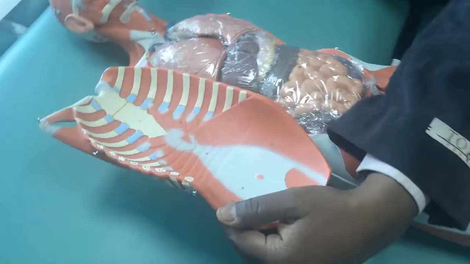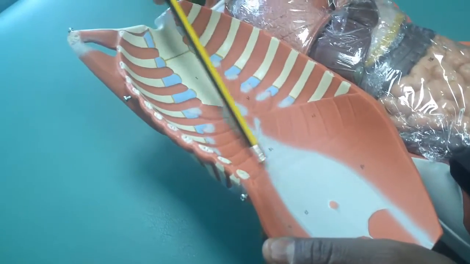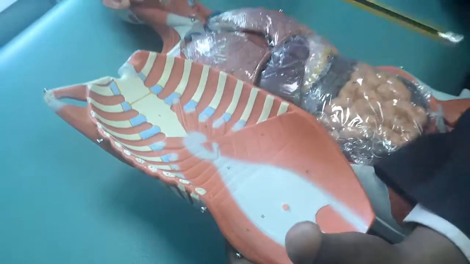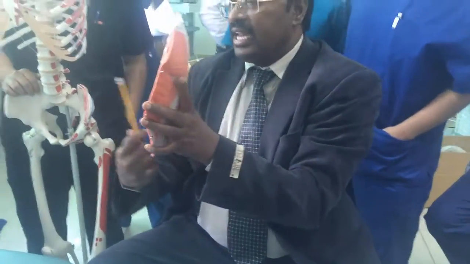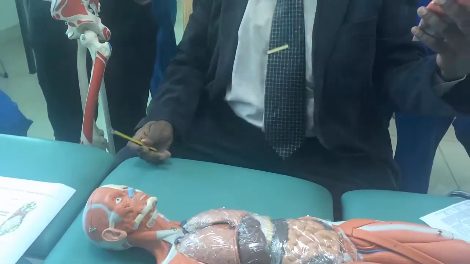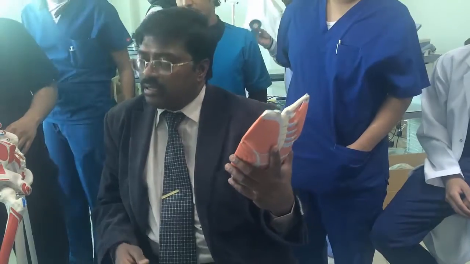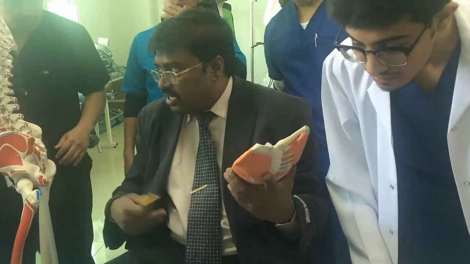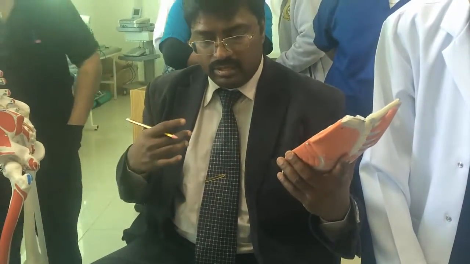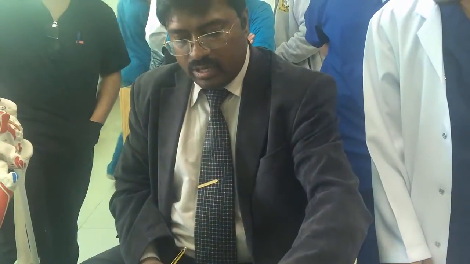Now you see transverse abdominis. This is all transverse abdominis. Can you see the transverse line? The transverse abdominis is the deepest abdominal muscle, the deepermost muscle. The main action is to increase the abdominal pressure and maintain the posture. For example, after some days you become like this because of lack of good power in the abdomen. Okay? So this is about abdominals.